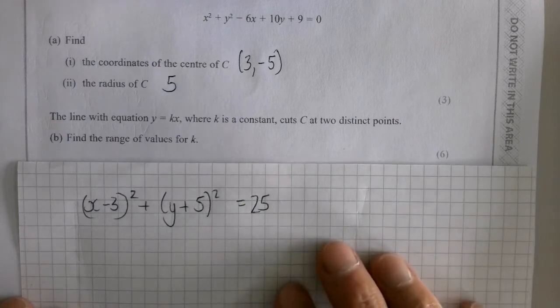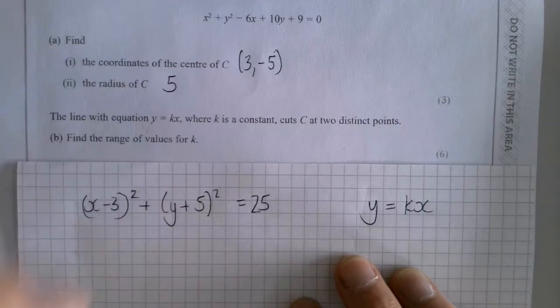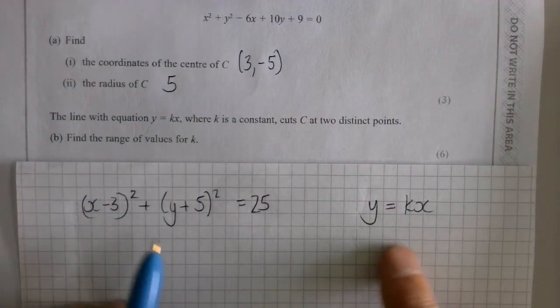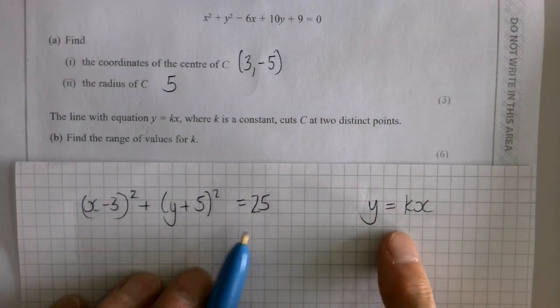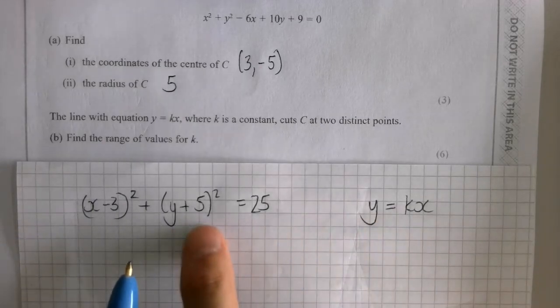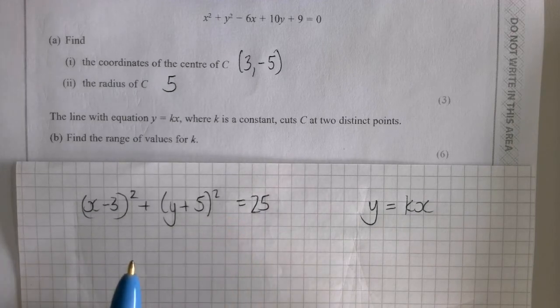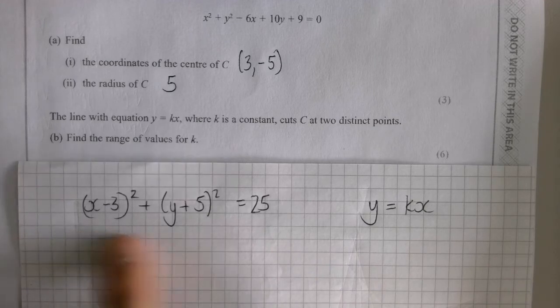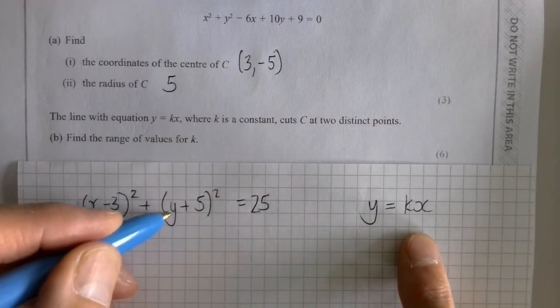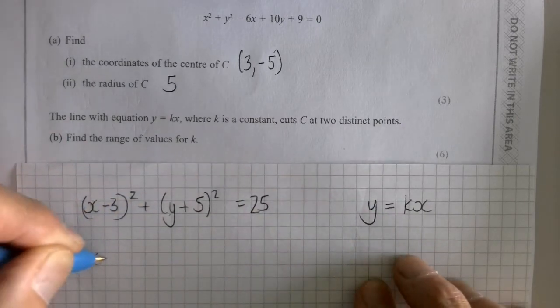And I've also got this equation here. This is a problem about solving these simultaneous equations, finding out where they meet, except we're not asked to find out where they meet. We're told that this cuts this twice. So there are two solutions, find the range of values. So hopefully you recognise this is a discriminant problem. So I'm going to solve these simultaneous equations by substituting y here with kx. Okay, so I'm going to use a substitution approach to solve it.